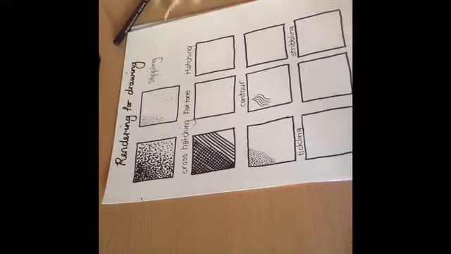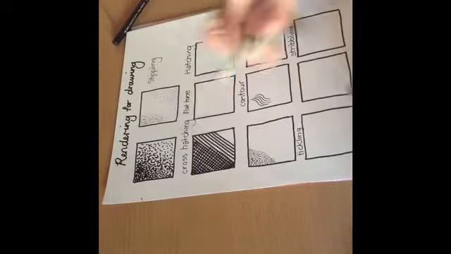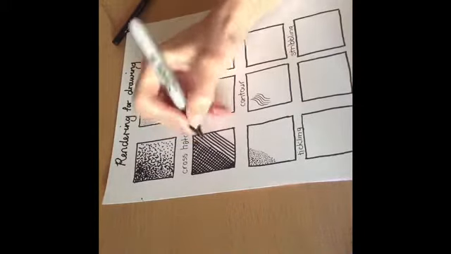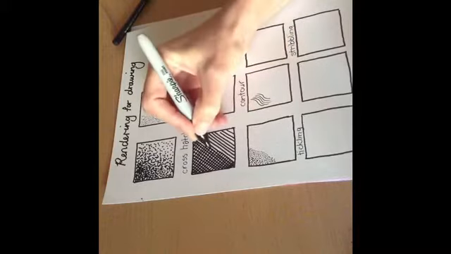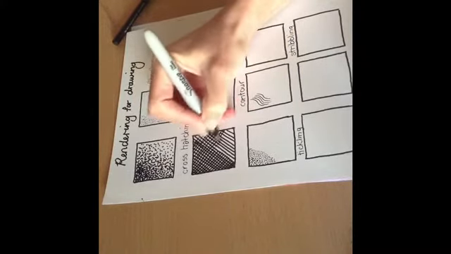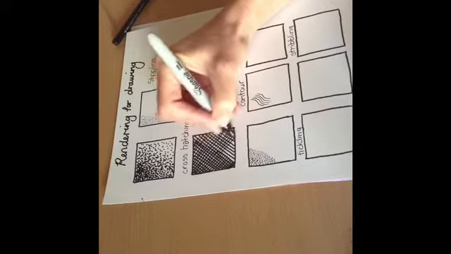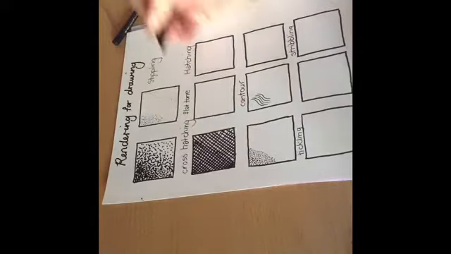Another one we have, so that's stippling. And cross-hatching, this is a great one. I've actually done quite a bit here already. I've created that with my Sharpie. I'm going to fill the box with lots of cross-hatching. You're just crossing over the lines.